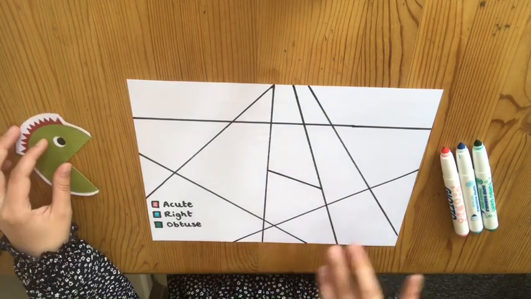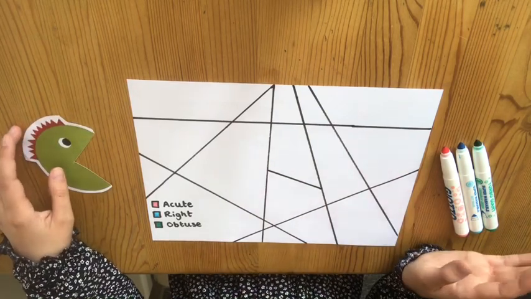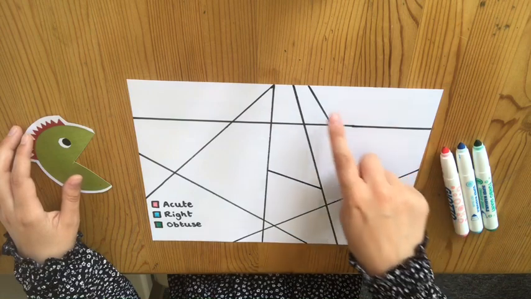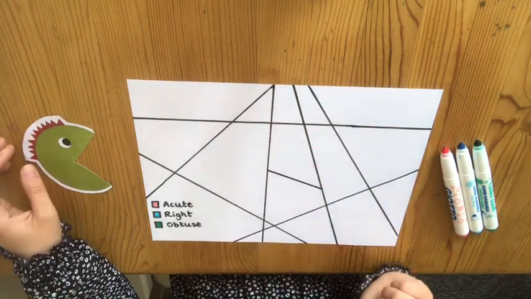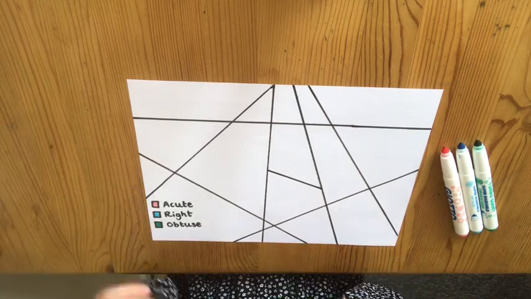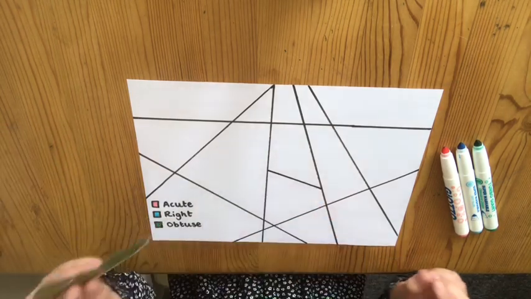You can draw a range of lines. It doesn't matter where the lines go, but you want to make sure that these are straight lines and that they make lots of points where the lines meet, lots of angles. You can then use your angle monster to go on a little hunt.